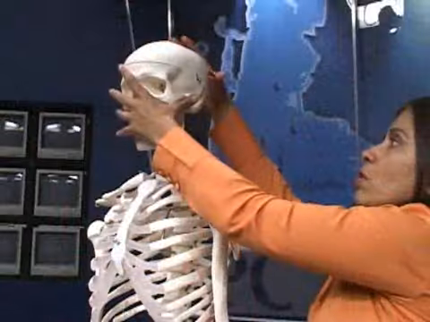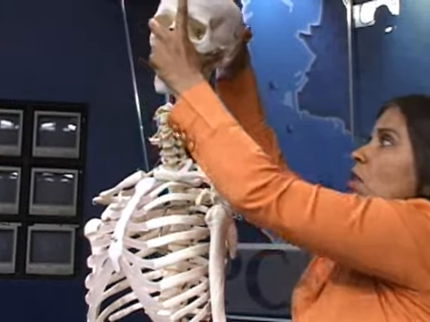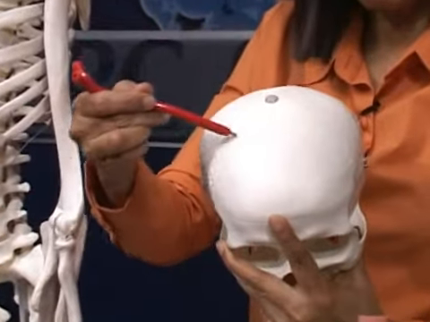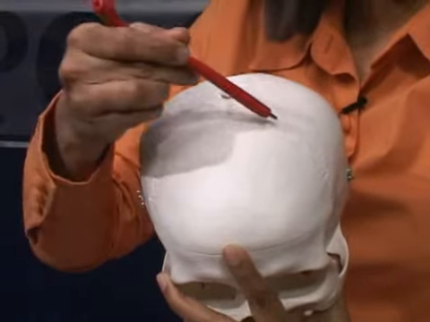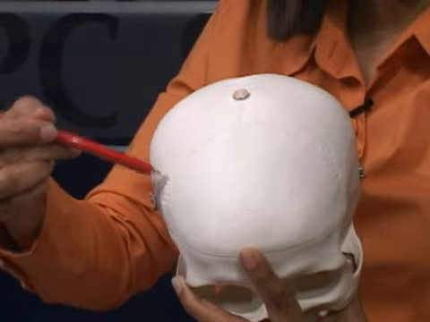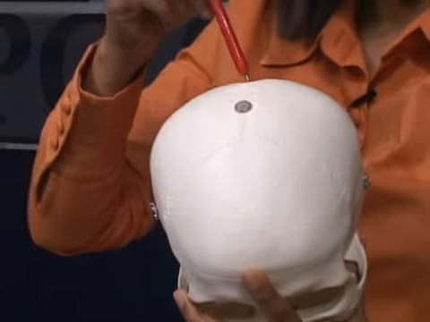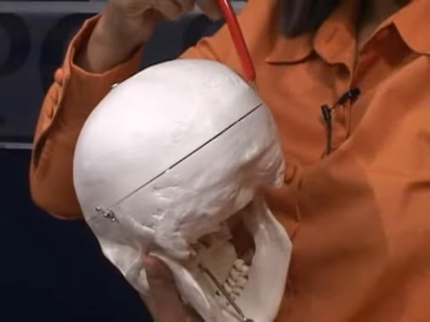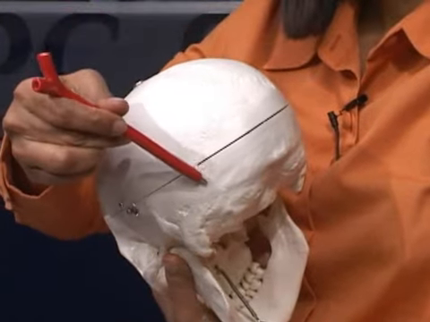So let's begin with fibrous joints. Now there are three types of fibrous joints. The sutural joints, the joints between the skull bones. So this is the coronal suture, the sagittal suture, and then the lambdoid suture.